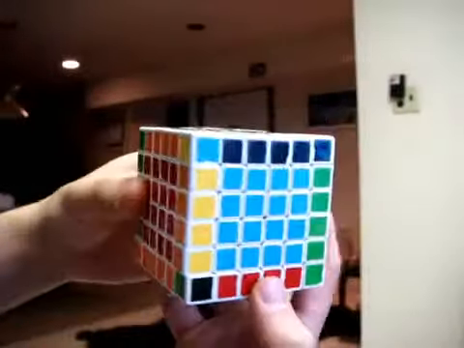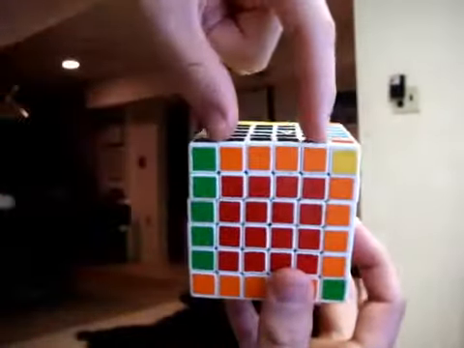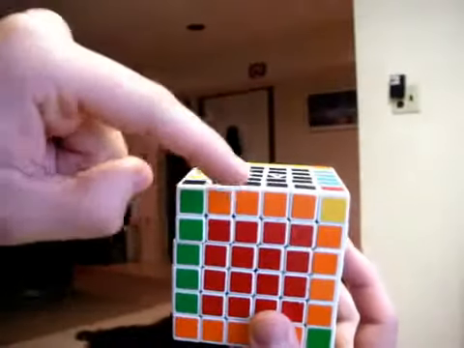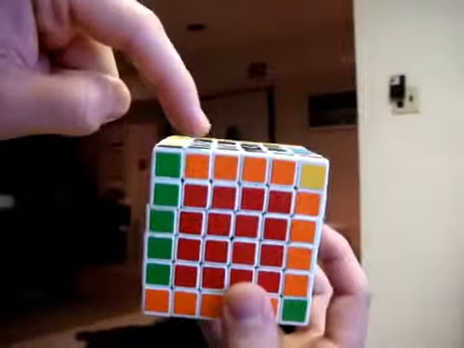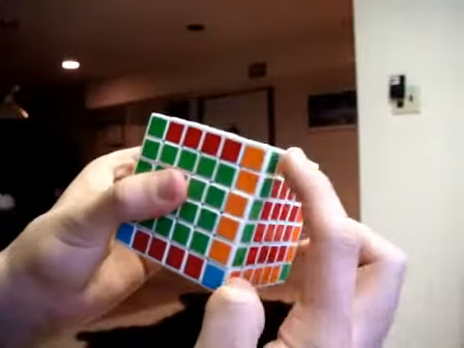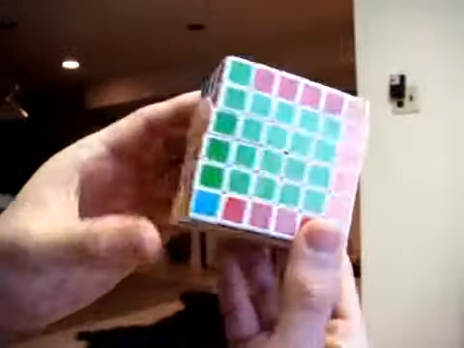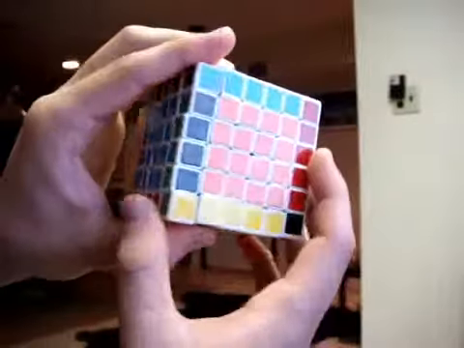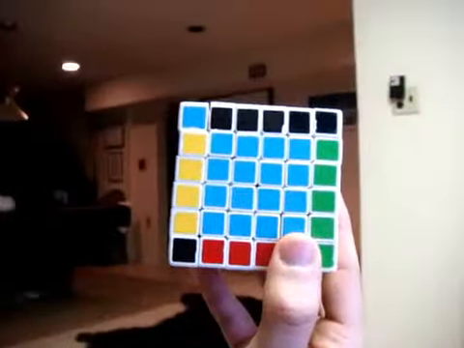There are also 12 groups of edges which are composed of 4 pieces. There are 2 inner edge pieces and there are also 2 outer edge pieces. All cubes also have 8 corner pieces. Now that you know what I will call the pieces, let's move on to placing the centers.